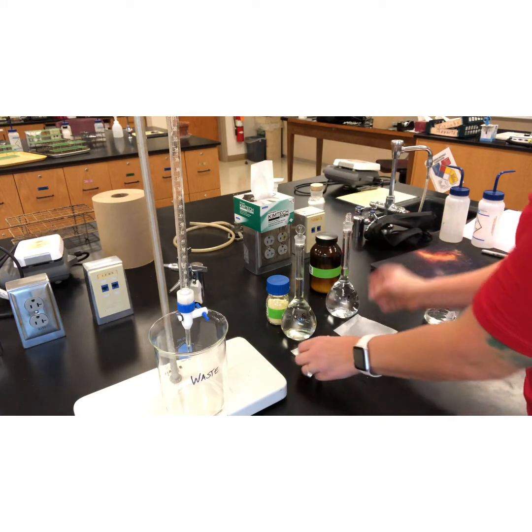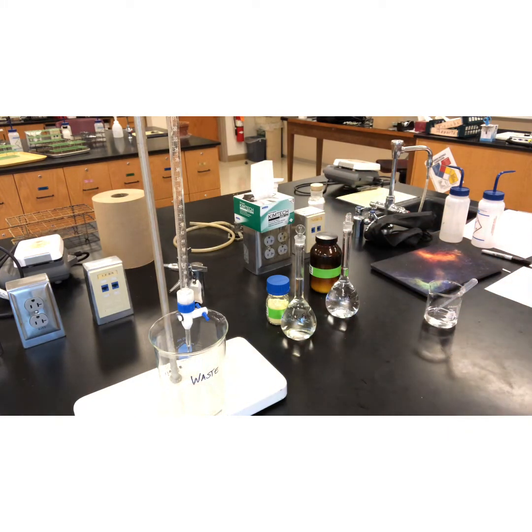Okay, there are my two solutions for part A and part B. We have the same concentrations, we just have slightly different masses. Those masses will be recorded in a Google Sheet of data for you.